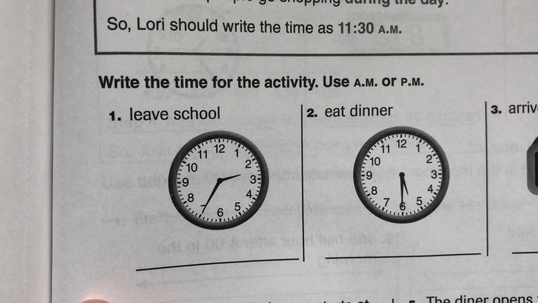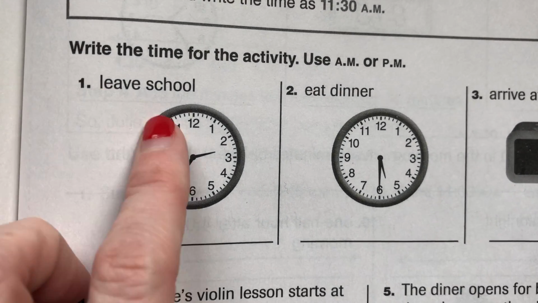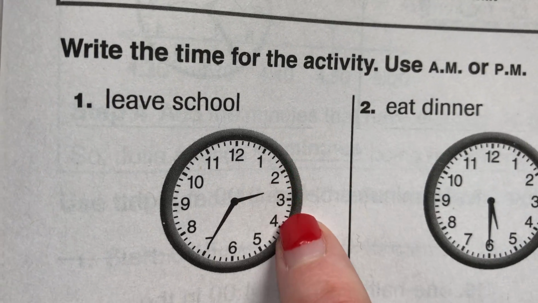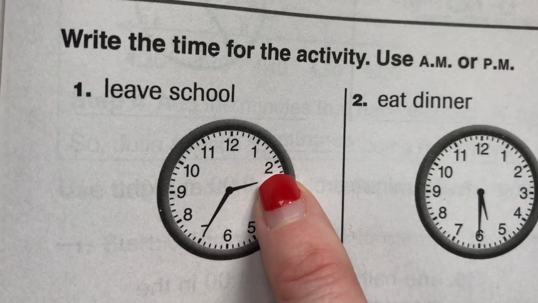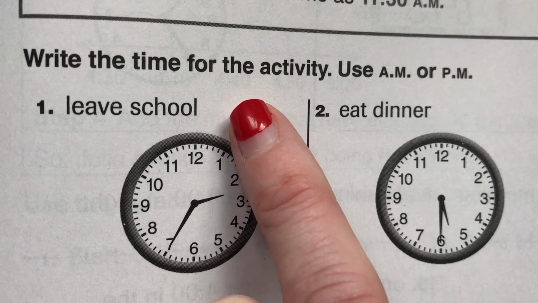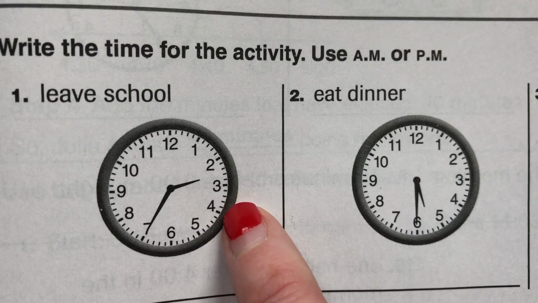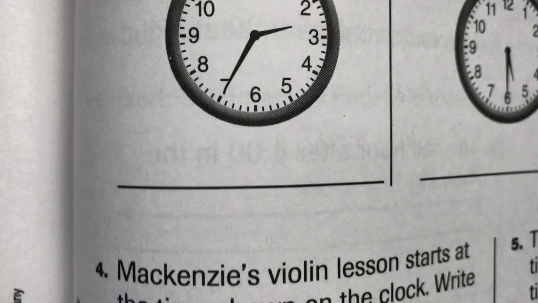Write the times for the activities. Use AM or PM. Leave school. Look, the hour hand's the little hand. It's between the 2 and the 3. Therefore, the hour we choose is 2. If you said 2, you were correct. Now we're going to count. 5, 10, 15, 20, 25, 30, 35.